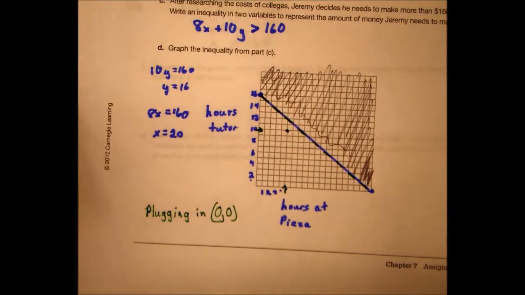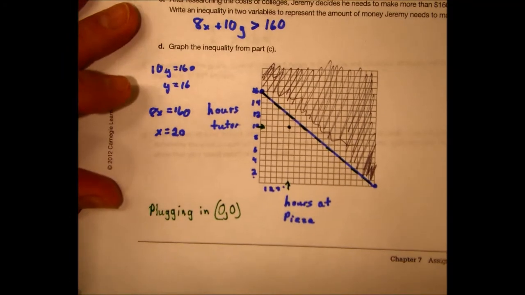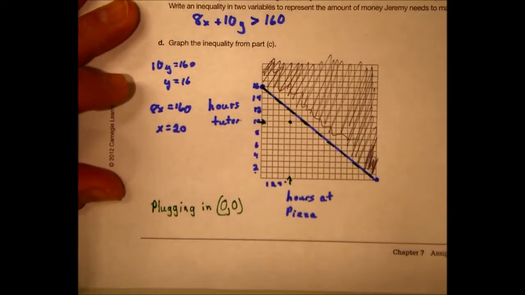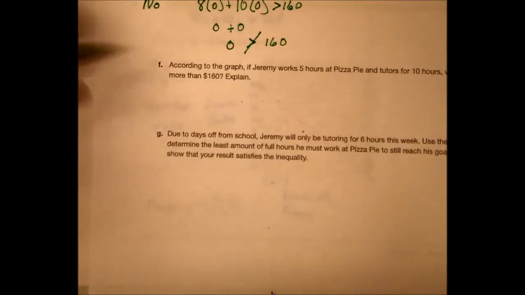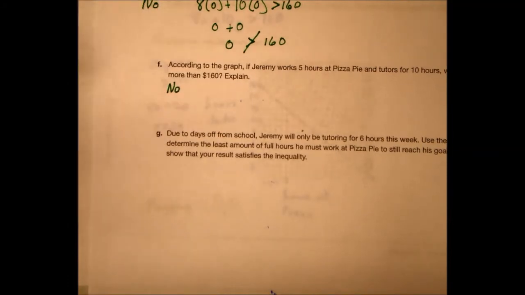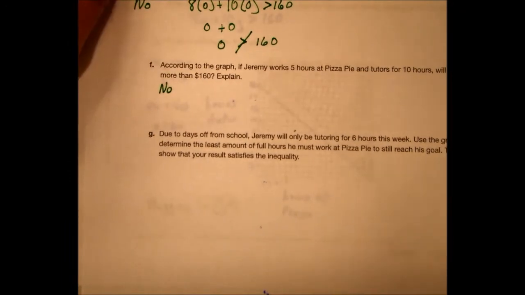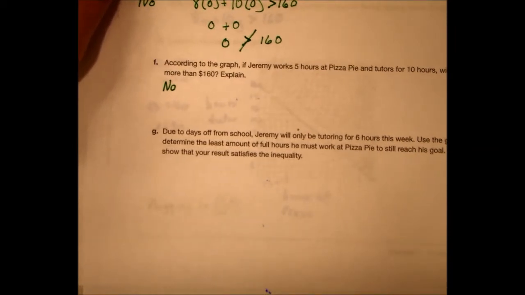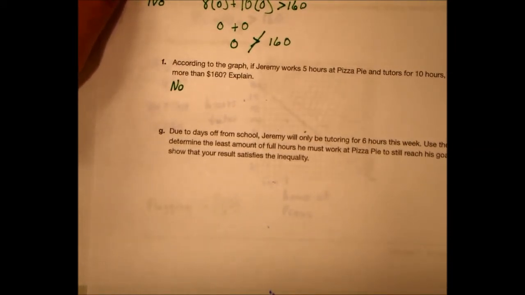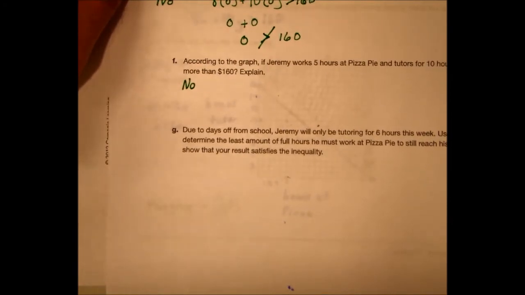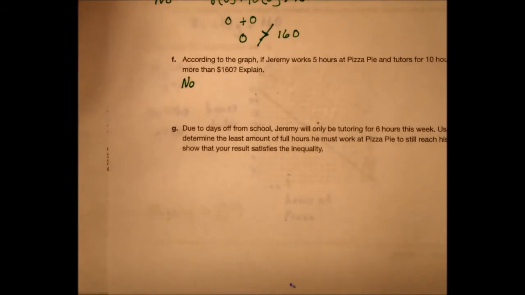Will he make enough money? Hopefully you see on the graph, no, he's still below the line. So he'd be no, because the point 5, 10 is still below the line.